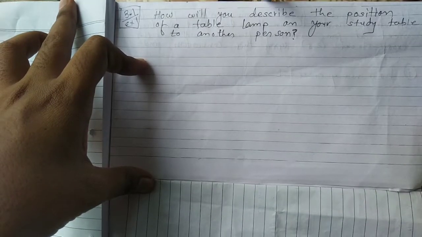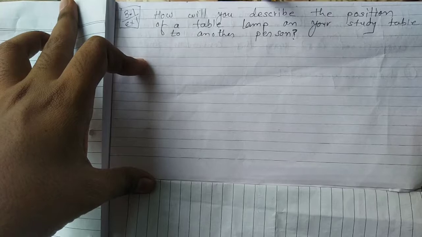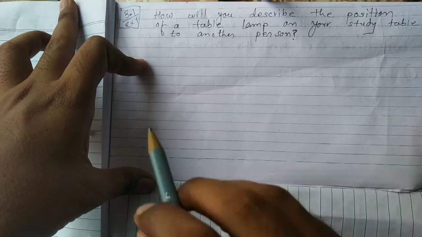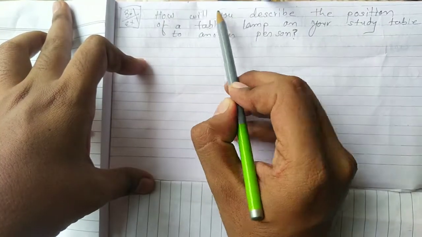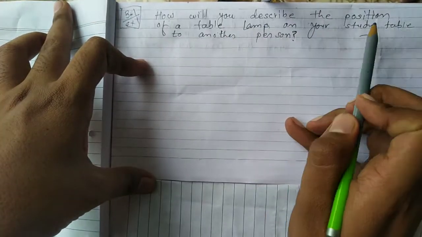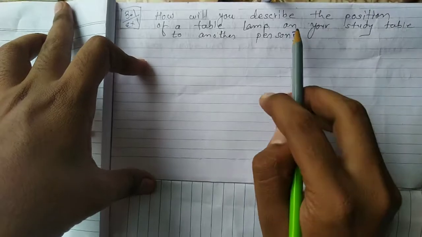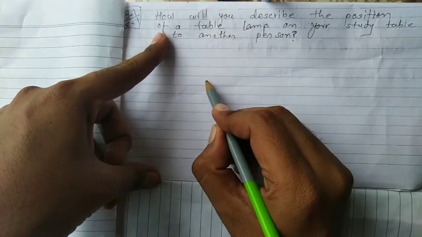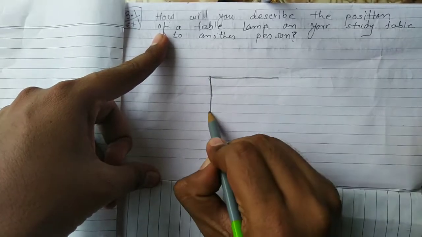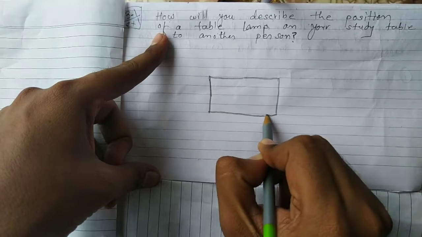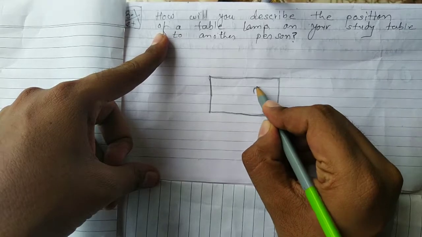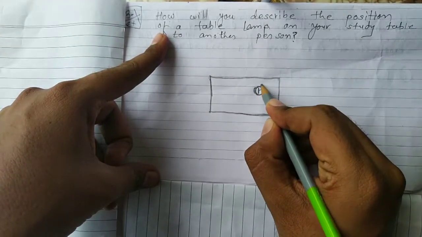Now we remember that our exercise 3.1 is left. So we start exercise 3.1. The first question is: how will you describe the position of a table lamp on your study table to another person? Okay, first I suppose here is my study table, and the table lamp is here. Okay, here is the table lamp.